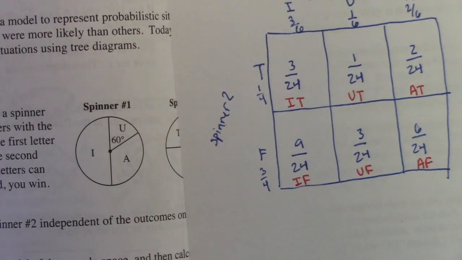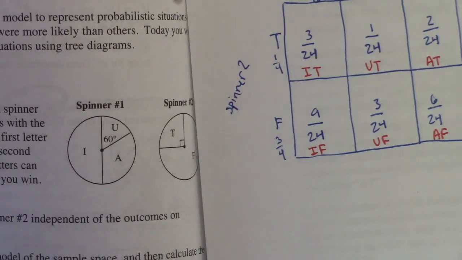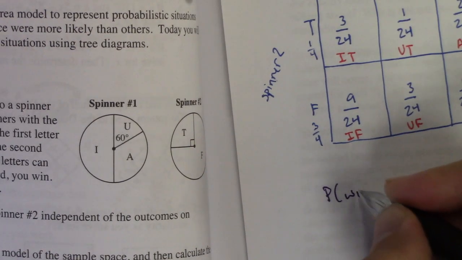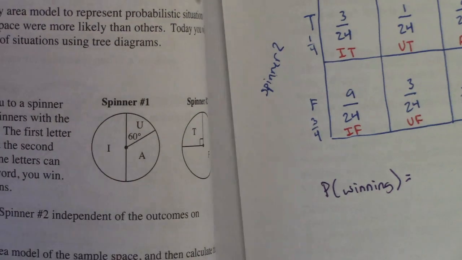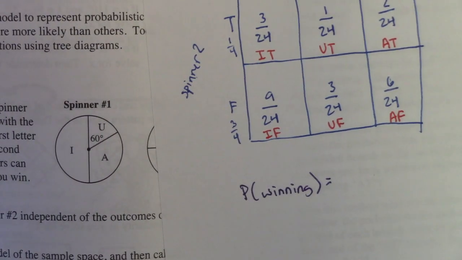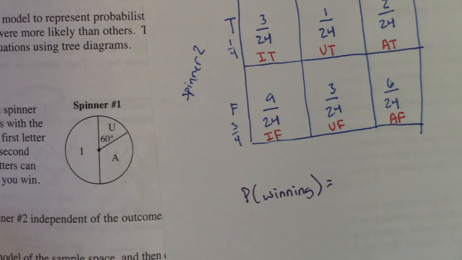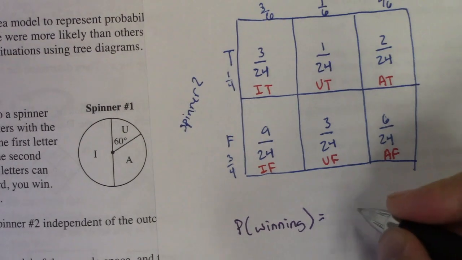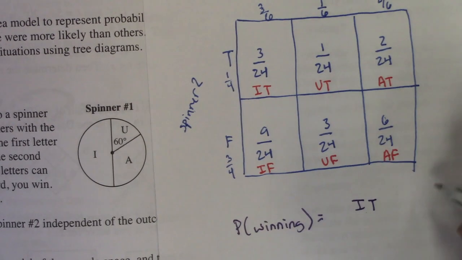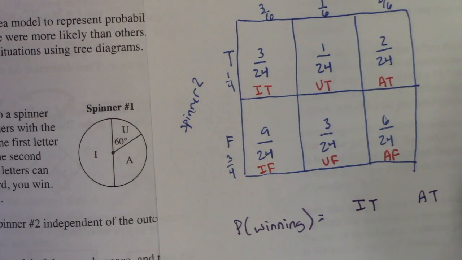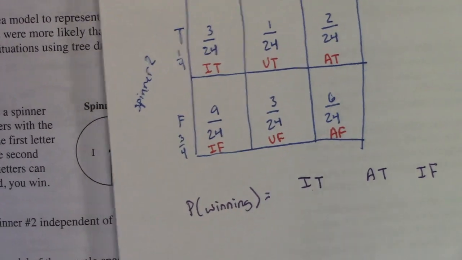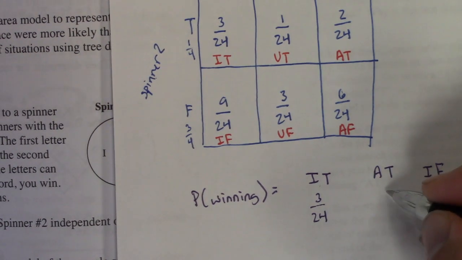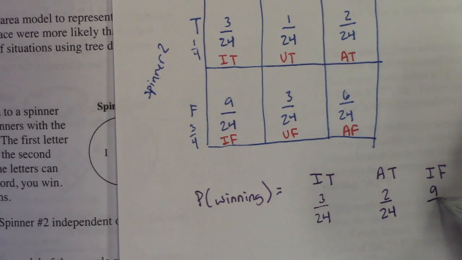Now, when we get back to part B, they ask us to calculate the probability that you will win this game. So when I come over here, we are going to use this table to find the probability of winning. Now, in order to understand what it means to win, we need to go back to the problem, and it says that you win if it forms a 2-letter English word. So that means out of these categories, which ones are English words? Specifically, they are going to be IT, AT, and IF. So based off of those 3, I can take their probabilities. IT has a probability of 3 over 24. AT has a probability of 2 over 24, and IF has a probability of 9 over 24.